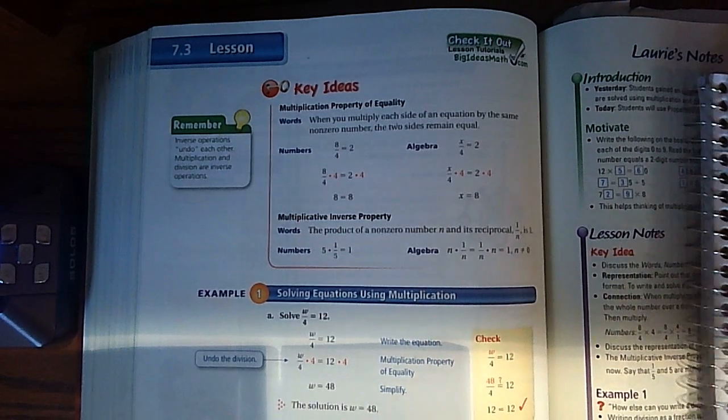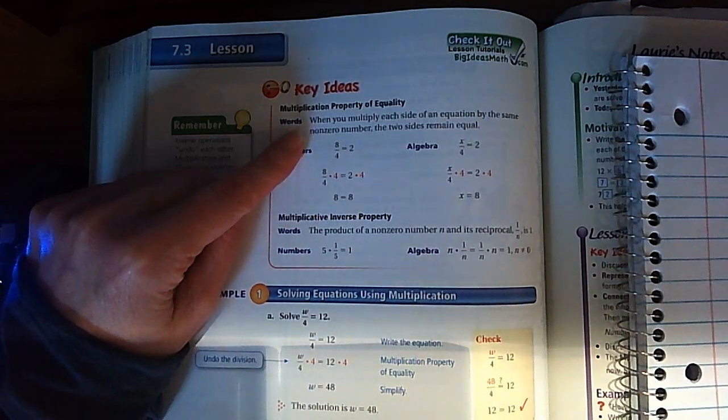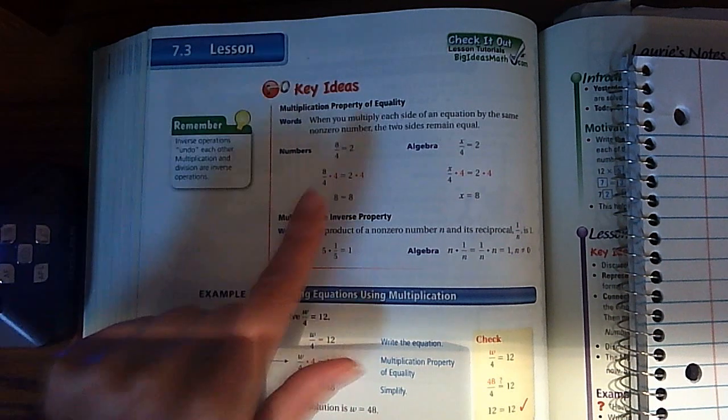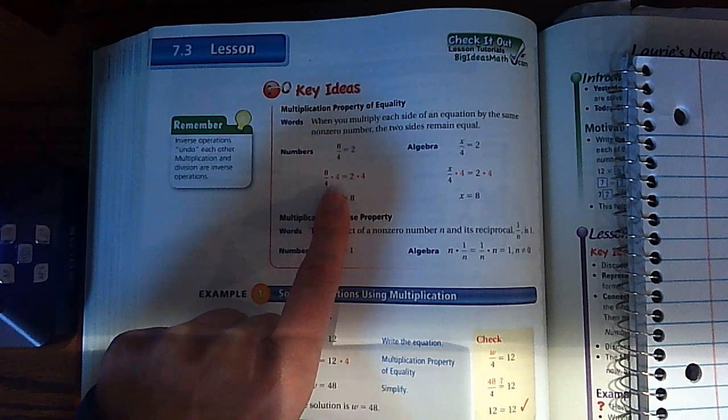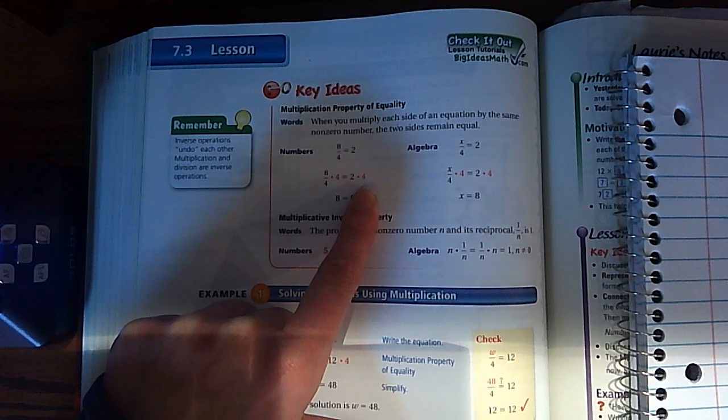So on page 310, I'm going to go over the key ideas. When you multiply each side of an equation by the same non-zero number, the two sides remain equal. So you can see here, as long as we do times 4 on one side and we do it on the other side, the equation is still balanced. Remember the old saying, whatever I do to one side, I must do to the other side. Just like when we were dealing with fractions. Whatever I do to the top, I must do to the bottom.